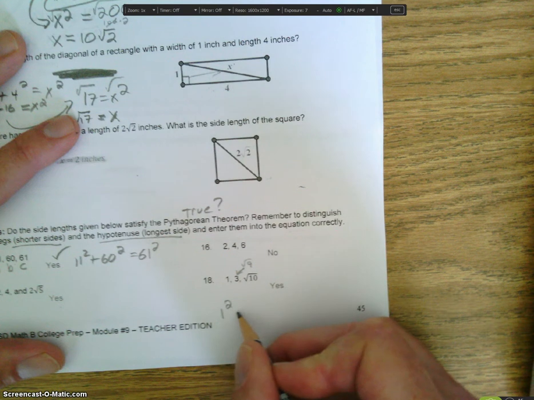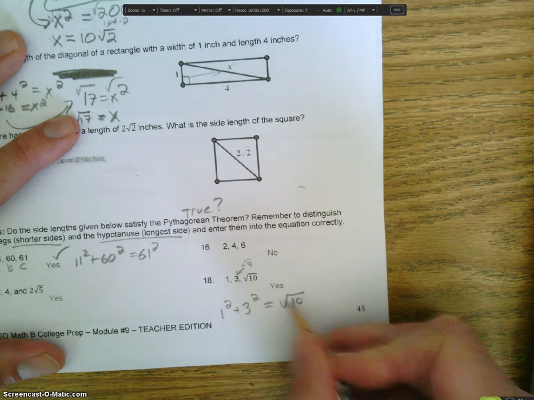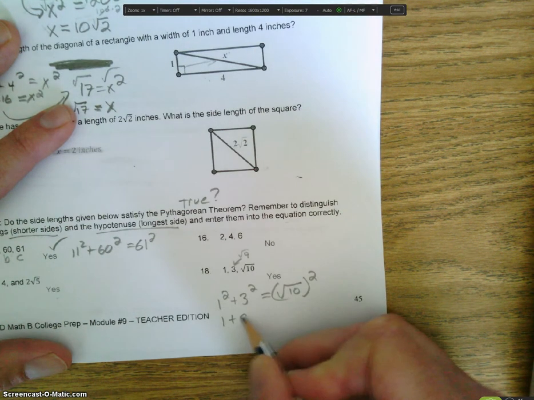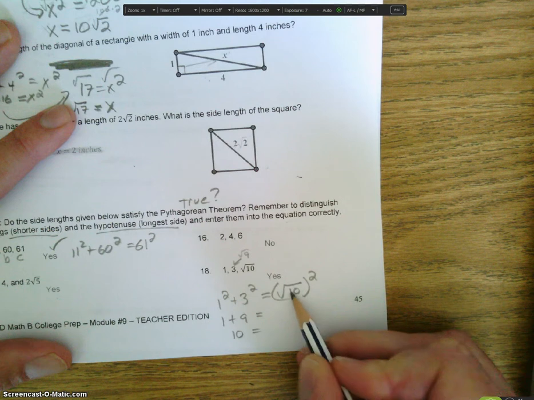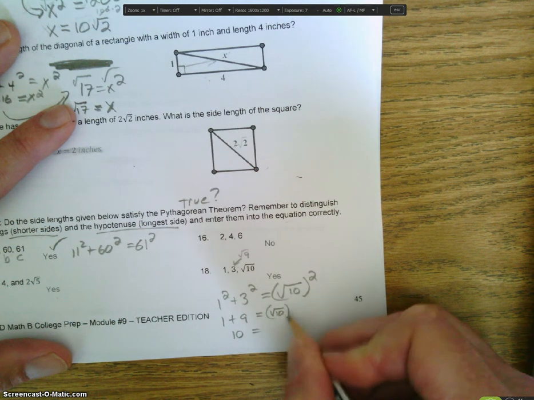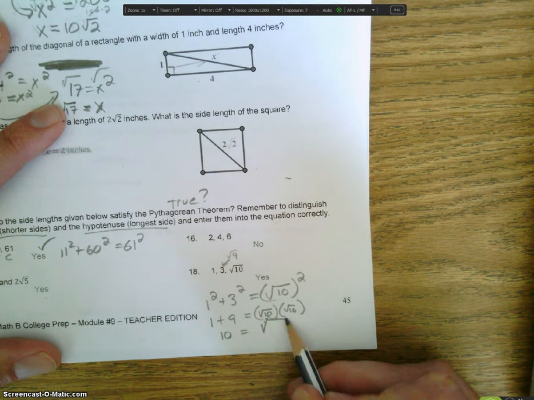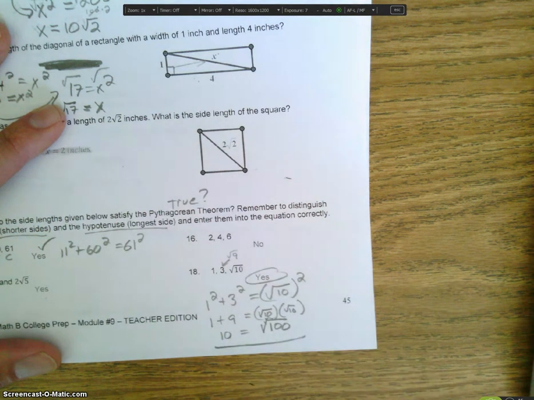So does 1 squared plus 3 squared equal the square root of 10 squared? Let's find out. 1 plus 9, which is 10, does that equal, well, what is the square root of 10 times the square root of 10? Let me actually write it out. What's radical 10, radical 10? Doesn't that equal radical 100, which is equal to 10. So that's why the answer to this one is also yes.